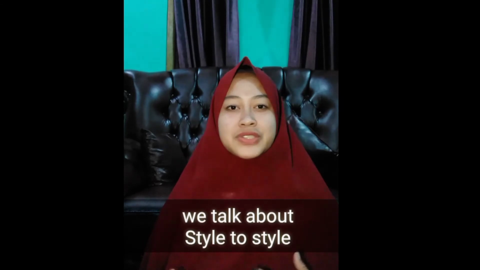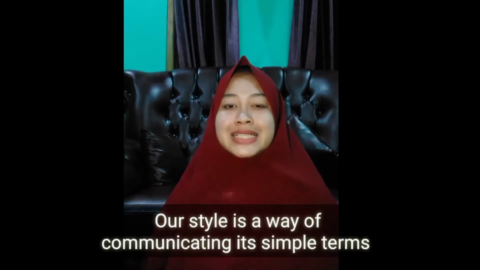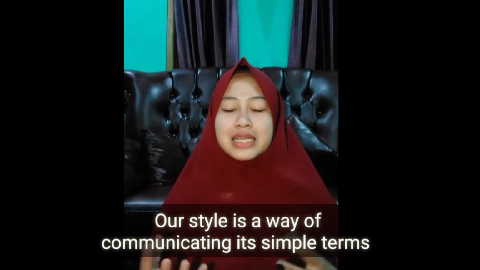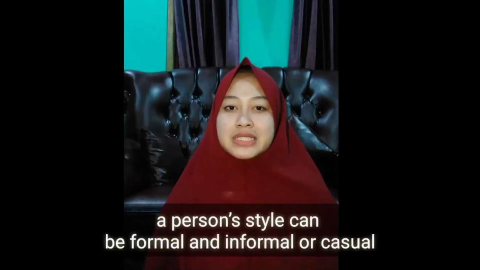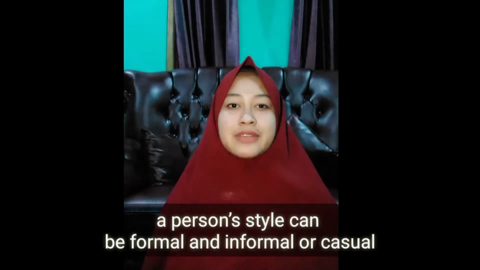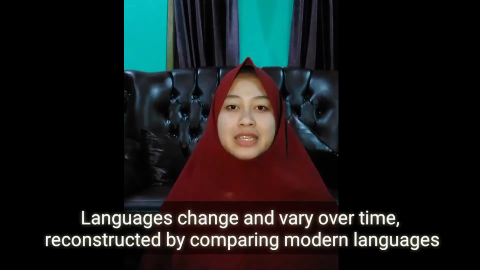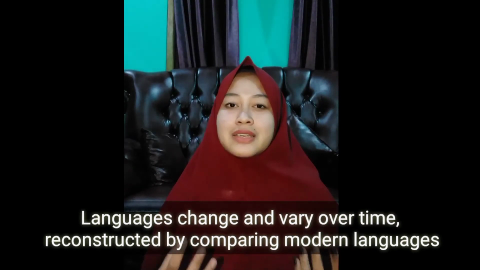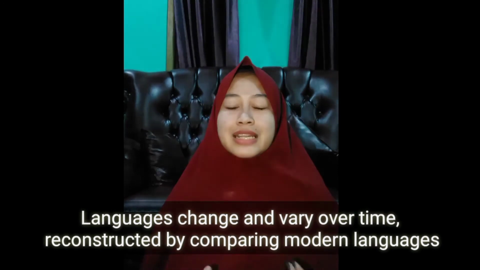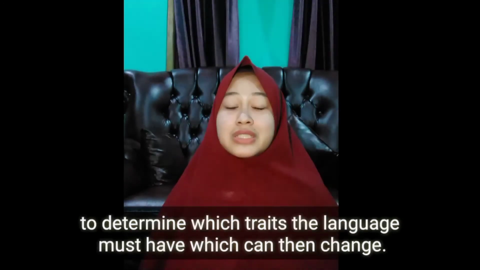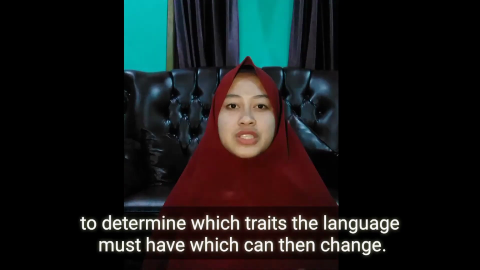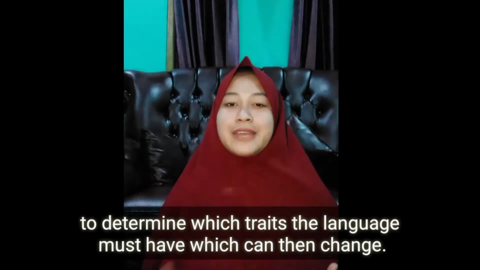Okay, we talk about style to style. Style is a way of communicating. In simple terms, a person's style can be formal, informal, or casual. Languages change and vary over time, reconstructed by comparing modern languages to determine which traits the language must have had, which can then change.